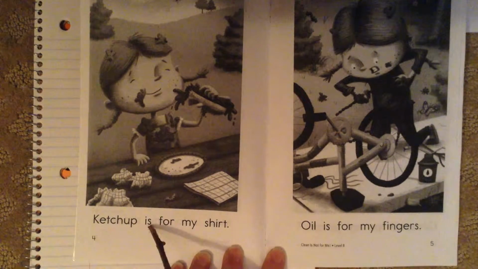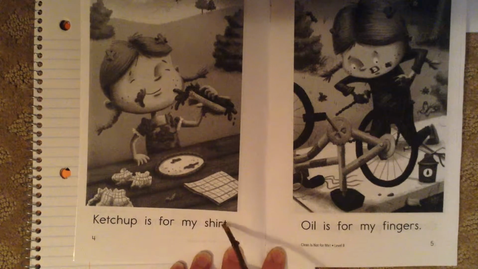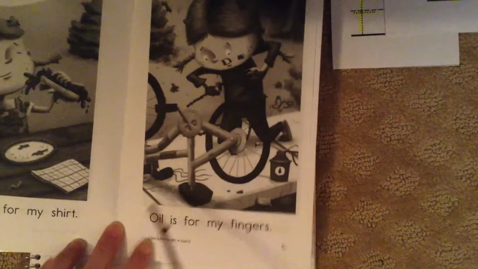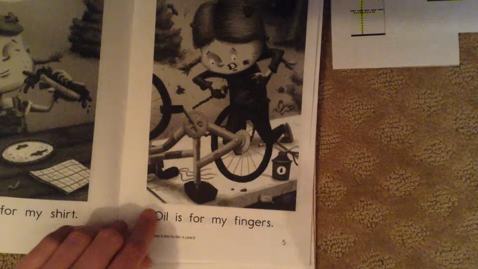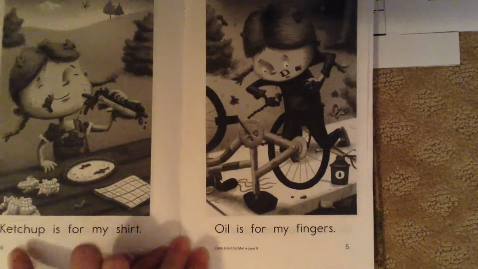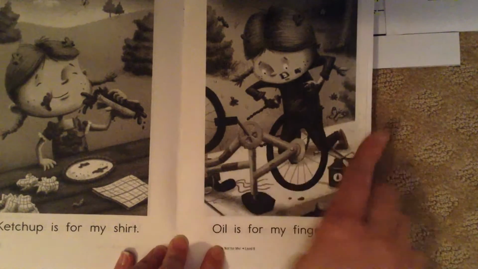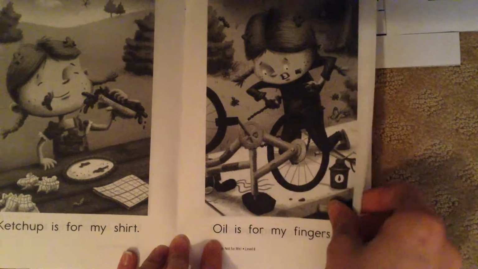Ketchup is for my shirt. Oil is for my fingers. And you obviously are going to have to help them with oil and ketchup. But you just help them by saying, oh, let's look at the picture and see if it matches.